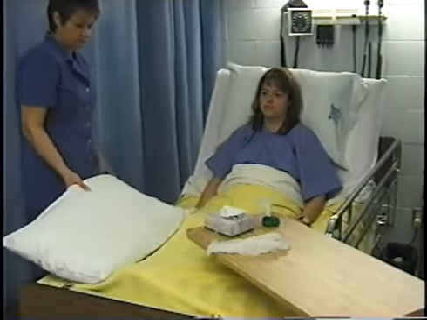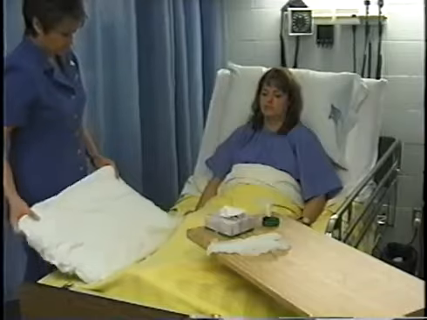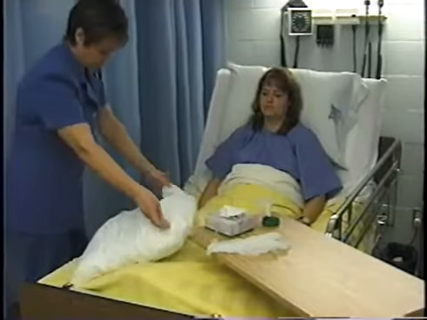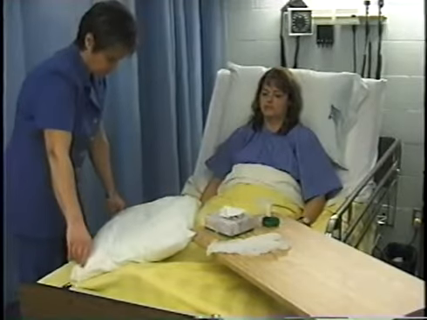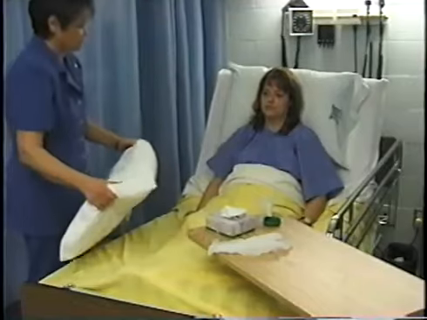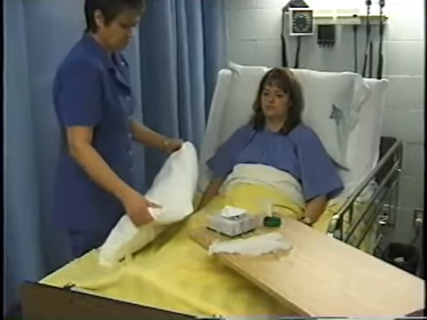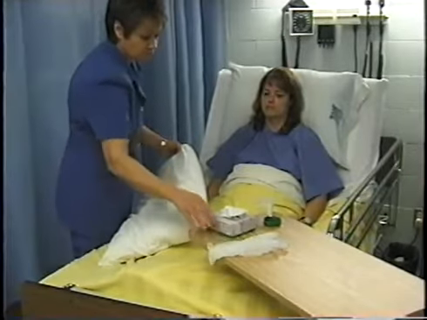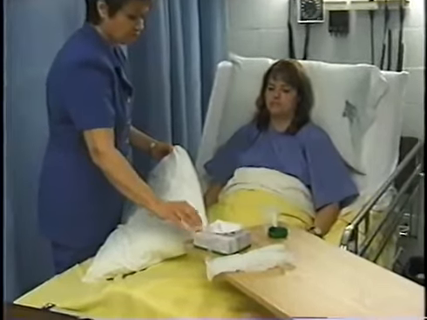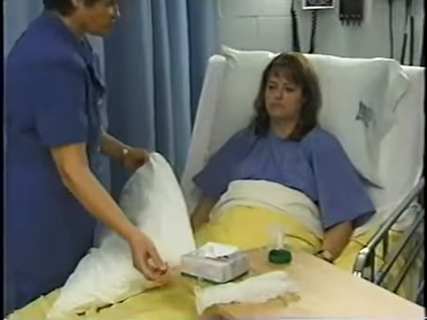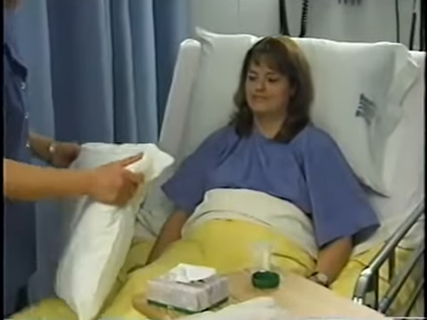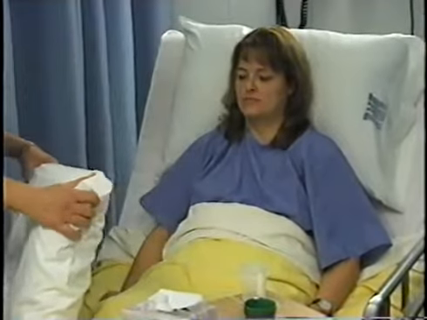Verify the doctor's and RN supervisor's order regarding the implementation, frequency, and ratio of deep breathing and coughing exercises. For purposes of the video, the ratio of deep breathing and coughing will be 2 to 1. Gather your equipment. A pillow is optional, disposable gloves are optional, tissue, and a sputum container. Explain the procedure to the client.